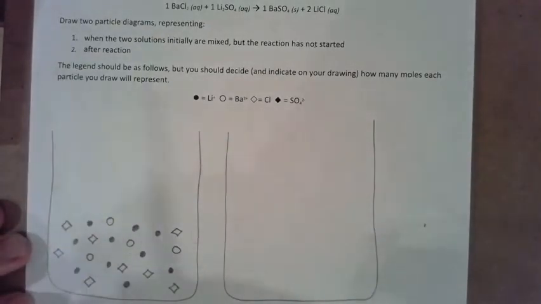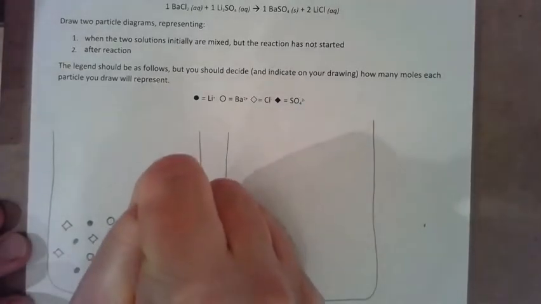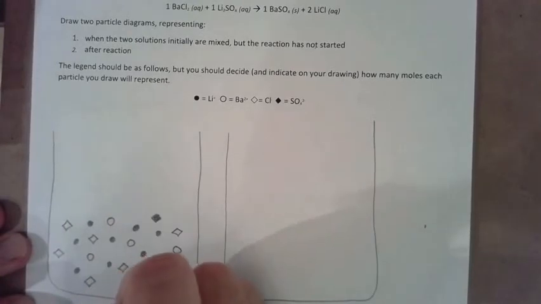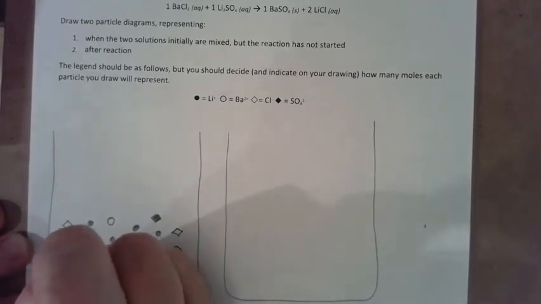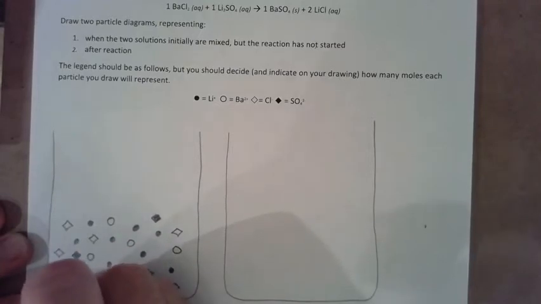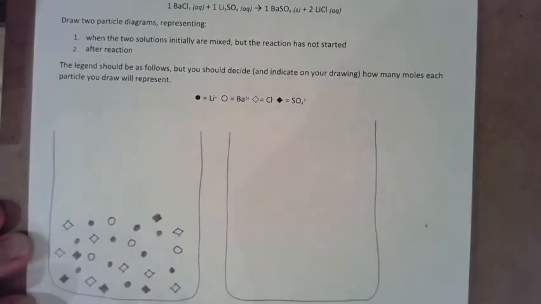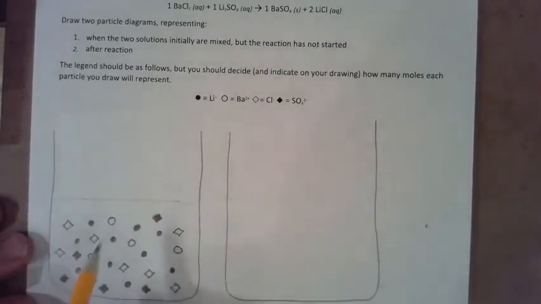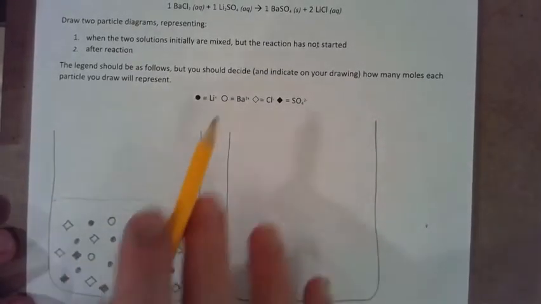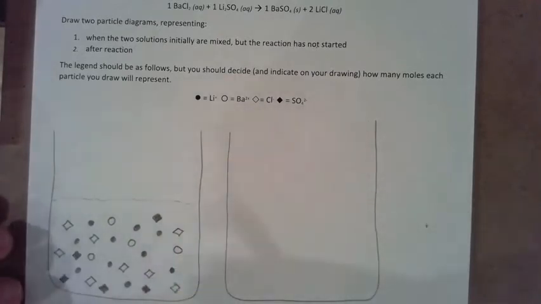And for sulfate, we had 5 particles, or 0.5 moles, which is 5 particles of sulfate. So we're going to draw 5 of these filled in diamonds. 2, 3, 4. This represents all of the particles that are in solution that we are adding together before they react. Okay, so this is in solution. These represent the moles of each type of particle that's being put in.